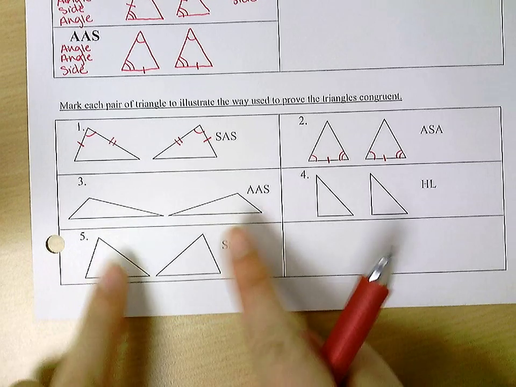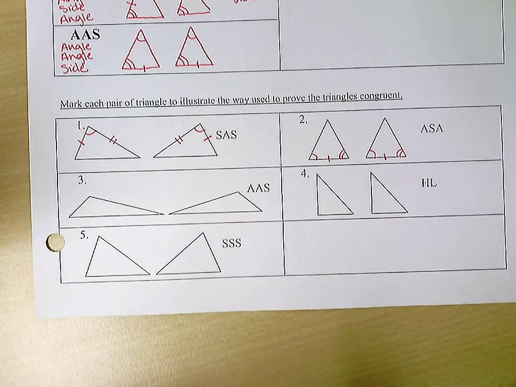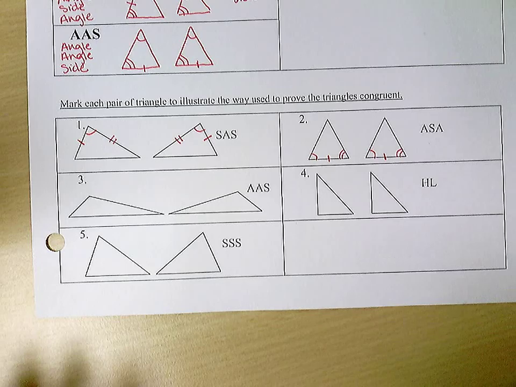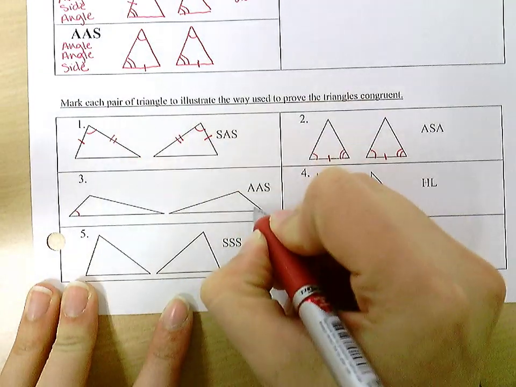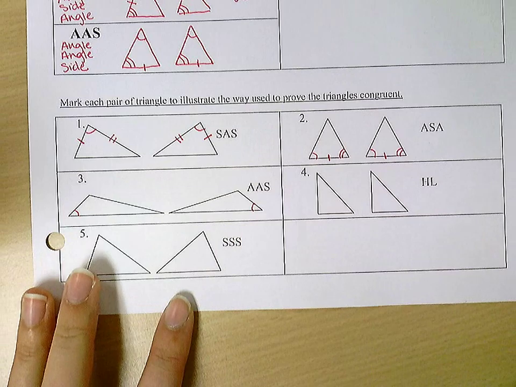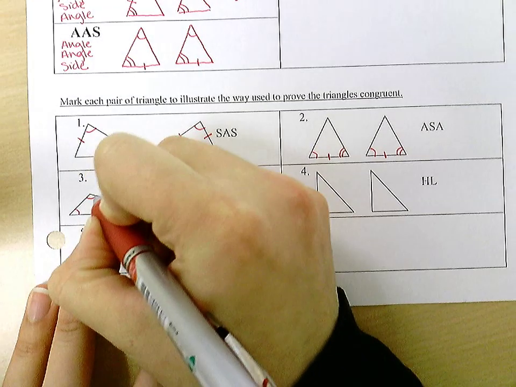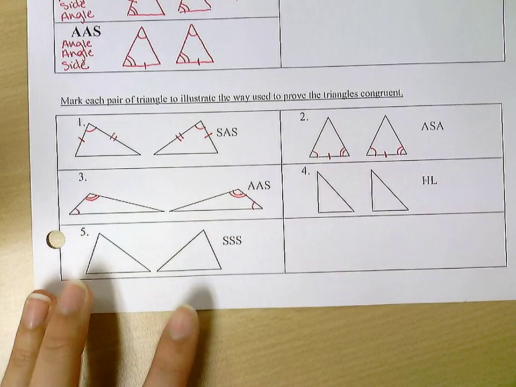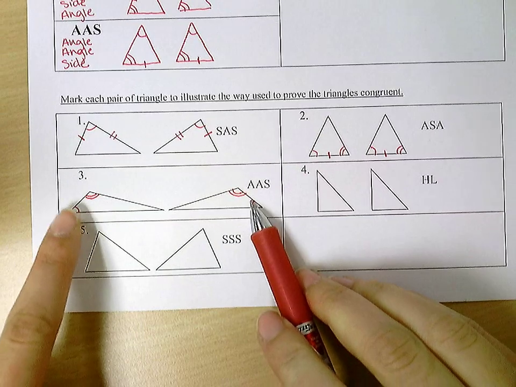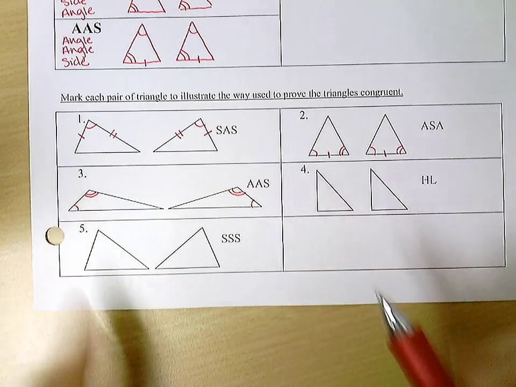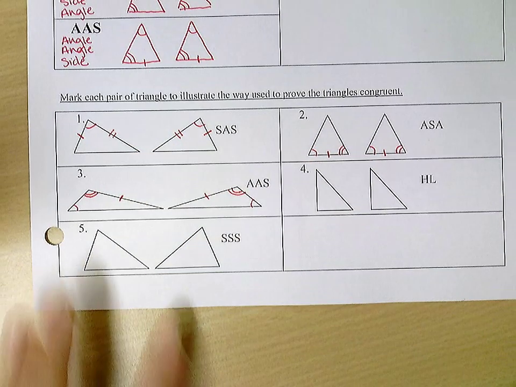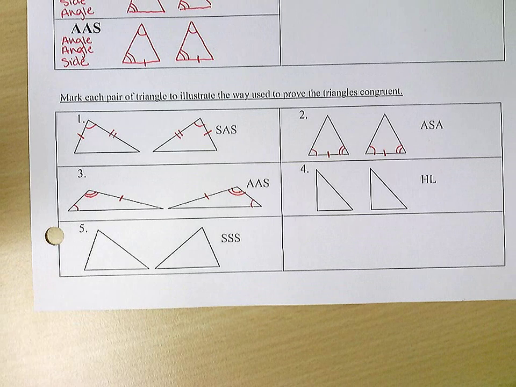Number 3, you have angle, angle, side. So again, 2 angles and 1 side. However, the side has to be on the outside of those congruent angles. So here if I have these 2 pairs of angles congruent, I'll label this pair of angles congruent. Okay, then my side can't be between those 2, so it can't be this side. It can be, I'll label this side. Okay, so my side is not between those 2 angles.